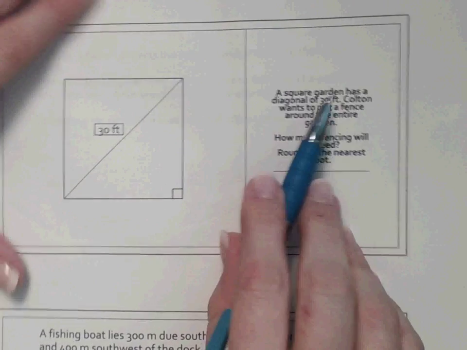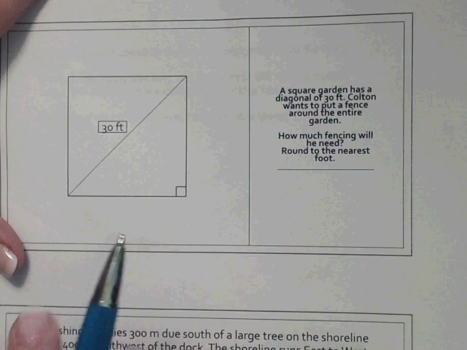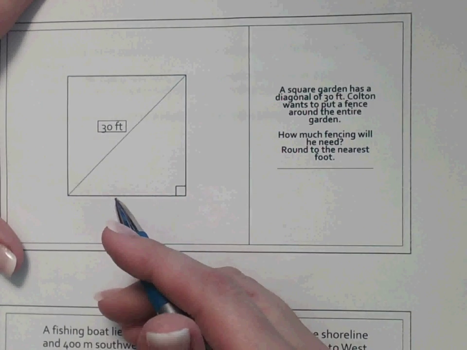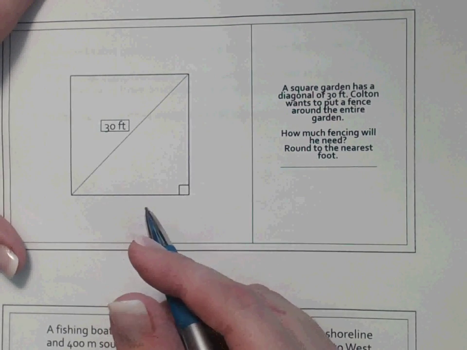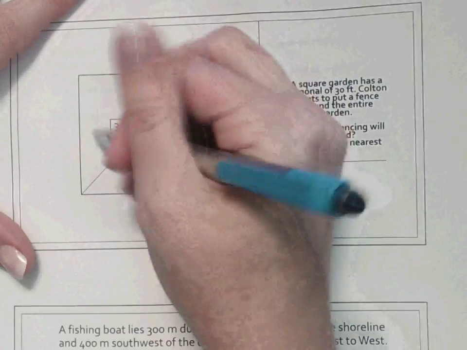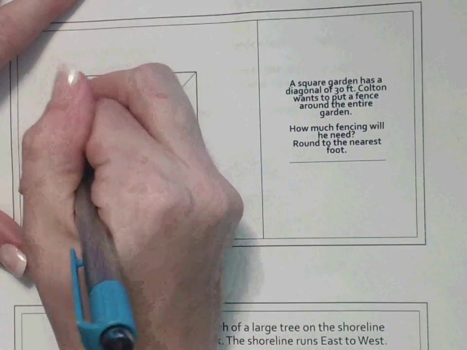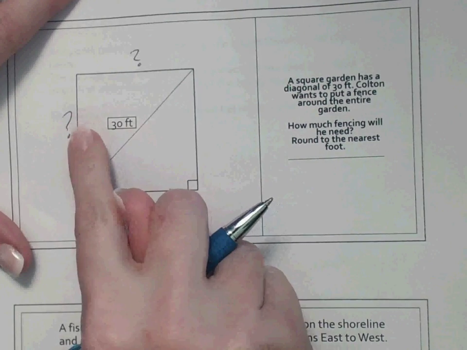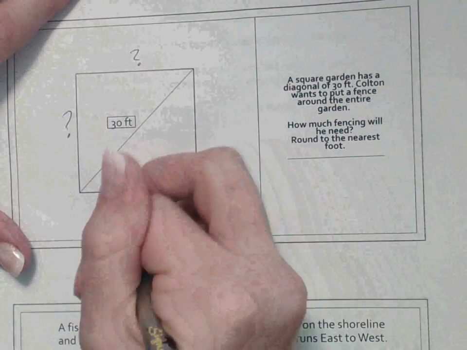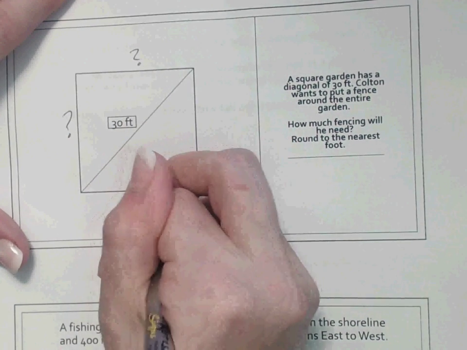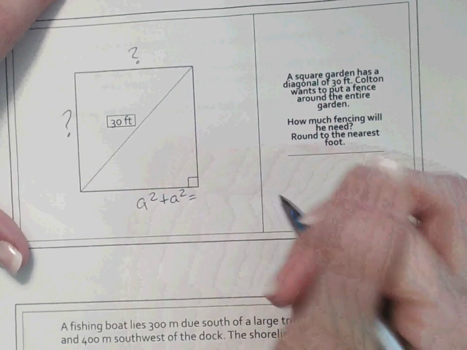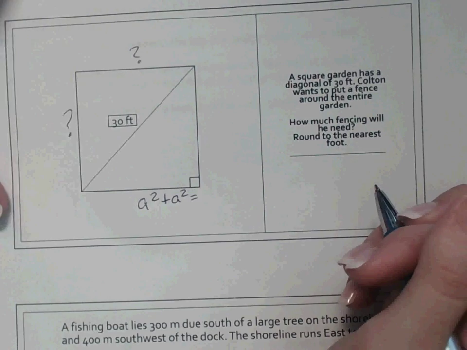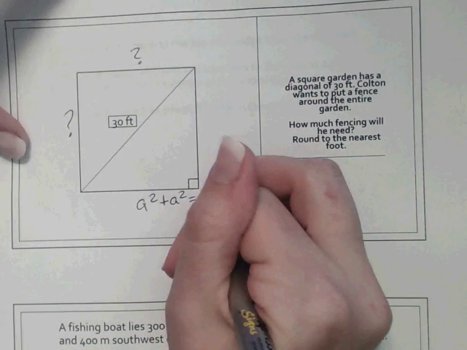This one gives us another example. A square garden has a diagonal of 30 feet. Colton wants to put a fence around the entire garden. How much fencing will he need? Well, first we need to find the length of the sides. This is a square garden, so both of these are the same thing. So instead of saying a squared plus b squared, I'm going to put a squared plus a squared because they are the exact same measurement.